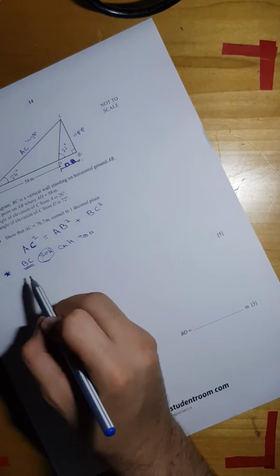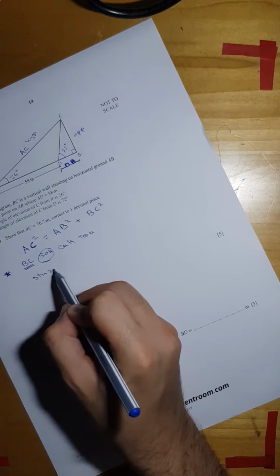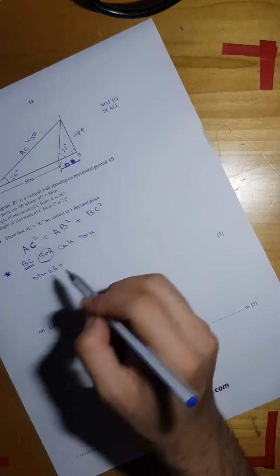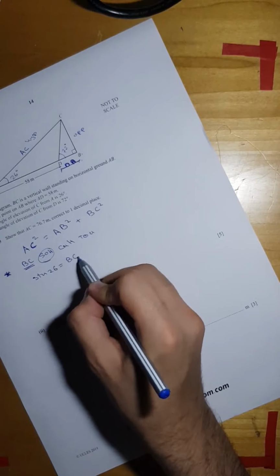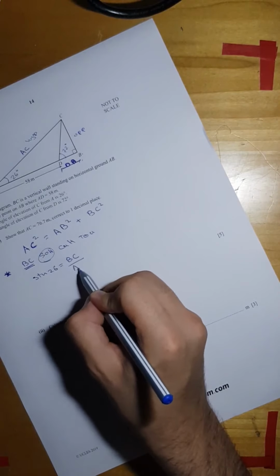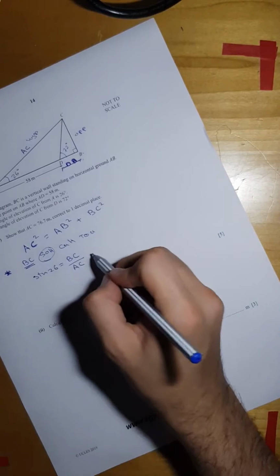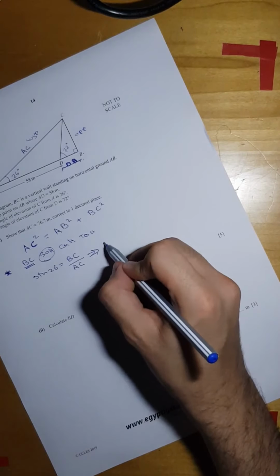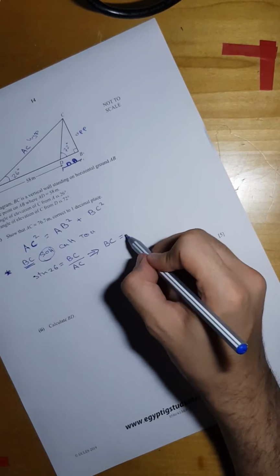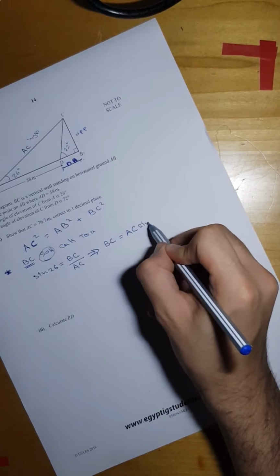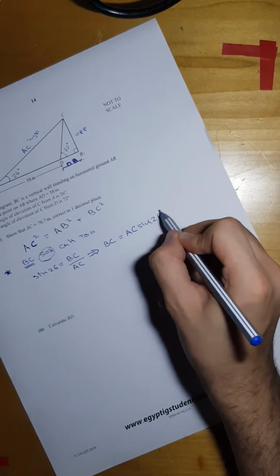Okay, so sine 26 equals opposite, which is BC, over hypotenuse, which is AC. Now we can say that BC equals AC sine 26, right?